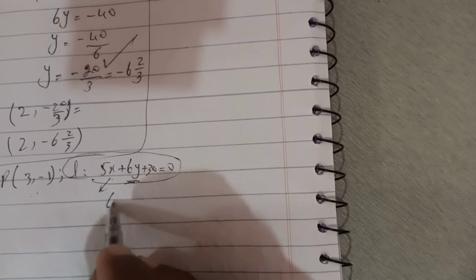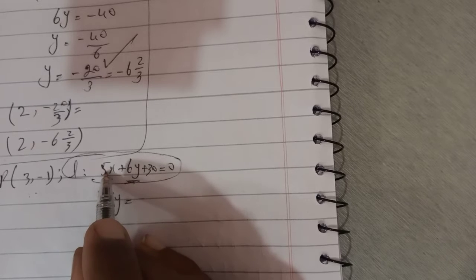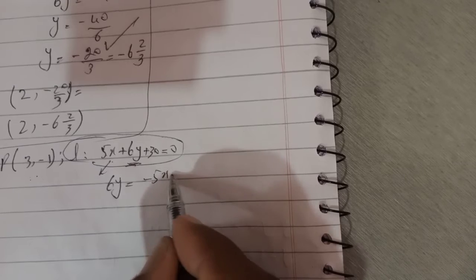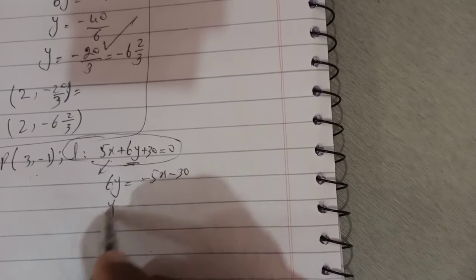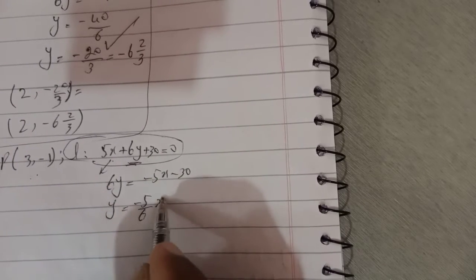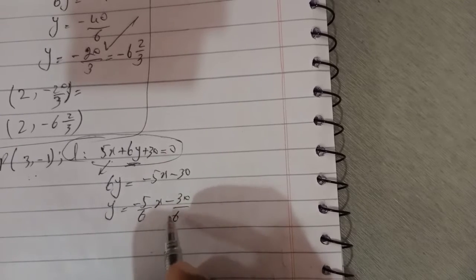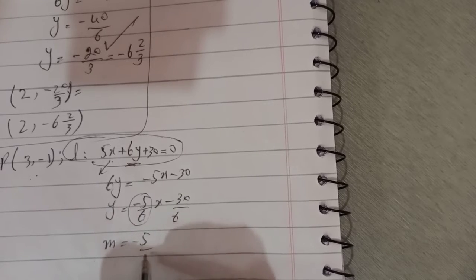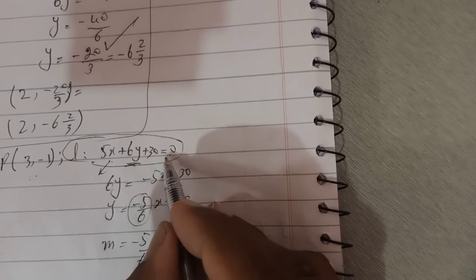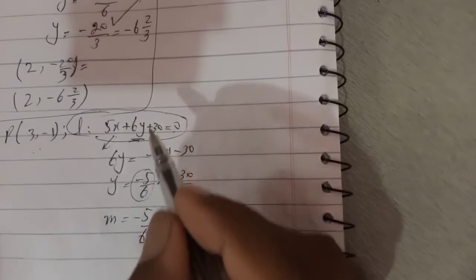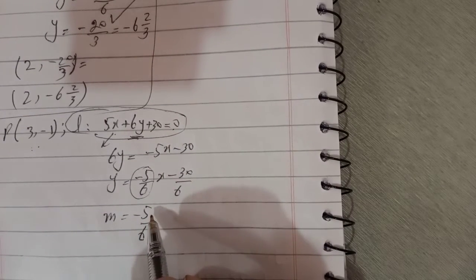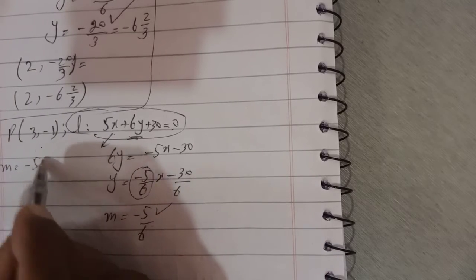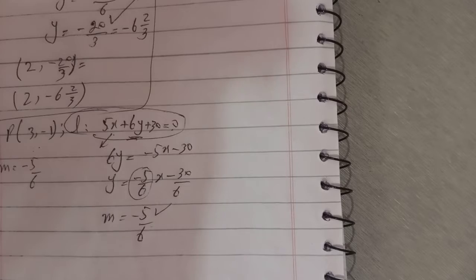This is 6y. So I shift this 5x and 30 to the other side, it becomes minus 5x minus 30. Take this 6 to the other side, minus 5 by 6x minus 30 by 6. Now, this is the coefficient of x, this is the gradient. This is the gradient of the given line, and the required line has the same gradient as this line has, which is minus 5/6.